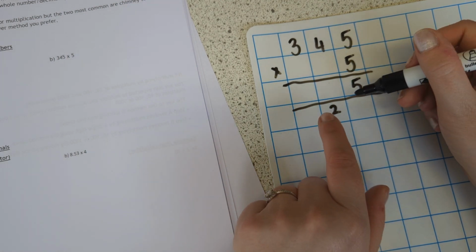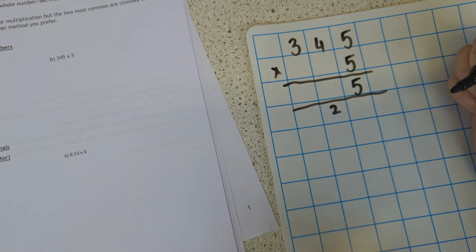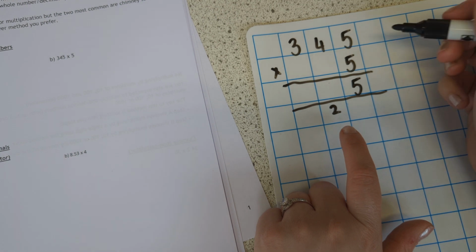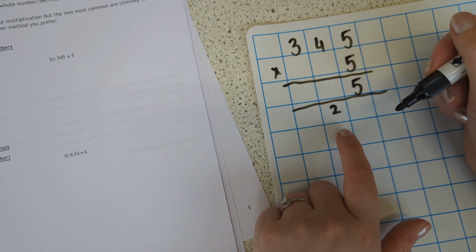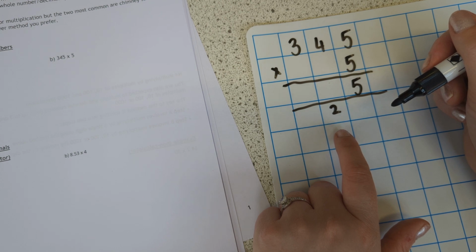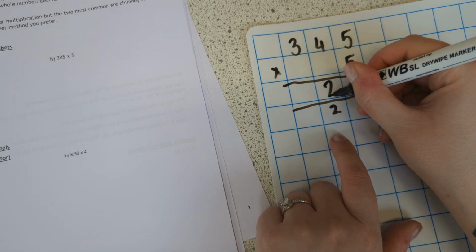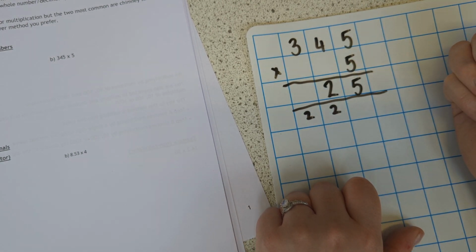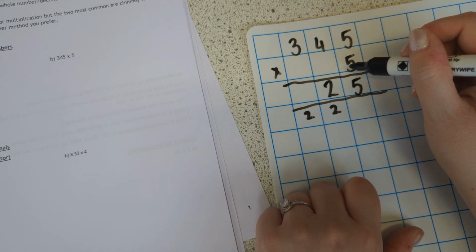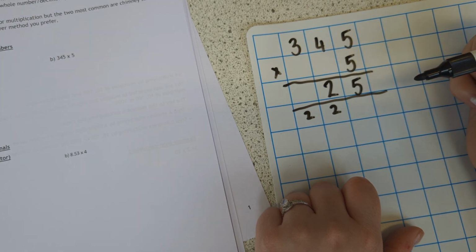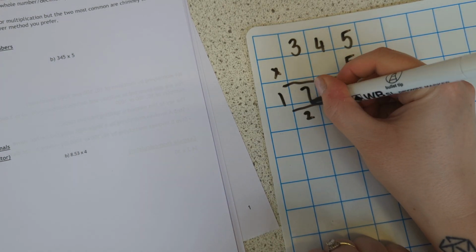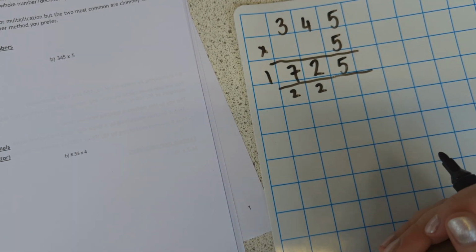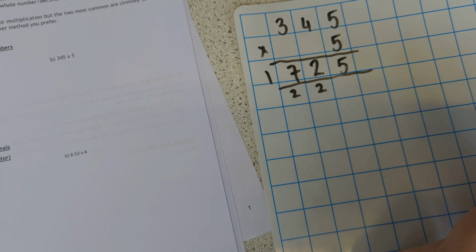But we need to remember this 2 here, okay? So this represents 20, or this gives 20, sorry, but we have to add the 2 on. So we get 22. So that's what we have here. And then we've got 3 times 5, which is 15. Add the 2, which is 17. Okay. So that is what we can do there.